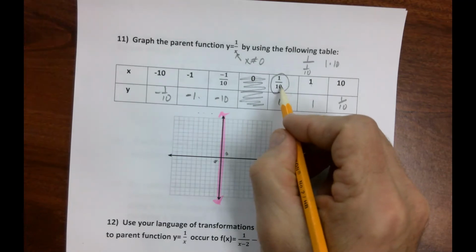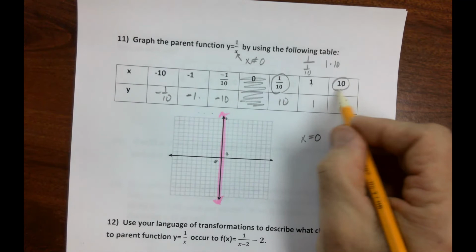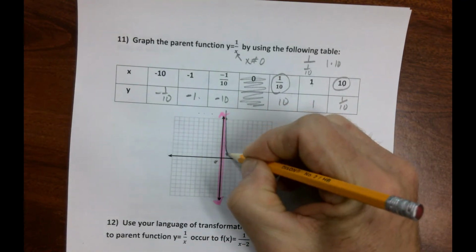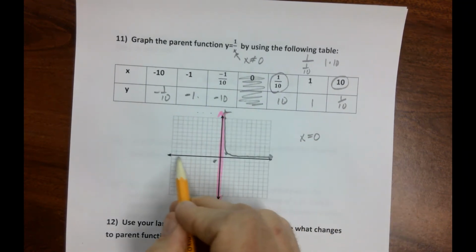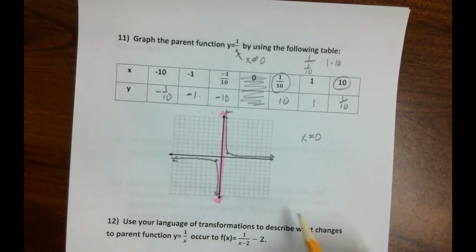But if we barely go to the right 1/10, we'd go up 10, which is way up here. If we go way over to the 10, we'd only go up a smidge, and from those points we should be able to see what this graph looks like. Then the same thing repeats itself over here, and there it is.